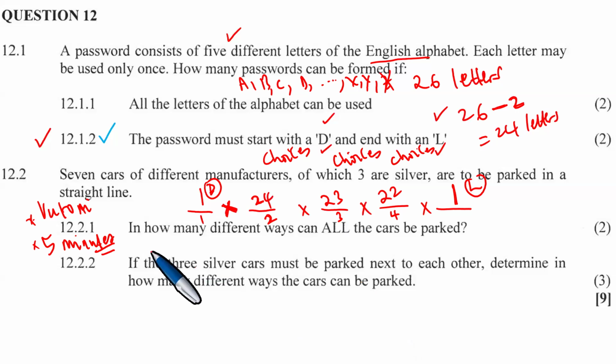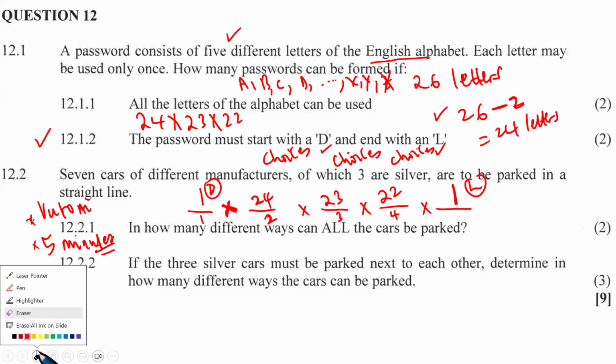As a consequence, for this particular question, the password must start with a D and end with an L. So you're going to have exactly what? You're going to have exactly 24 times 23 times 22. But you can also put 1 times.